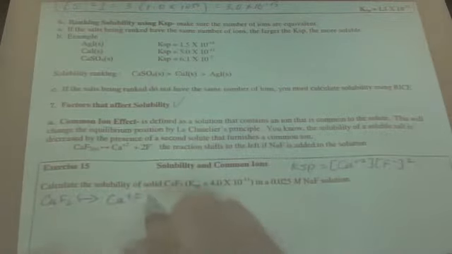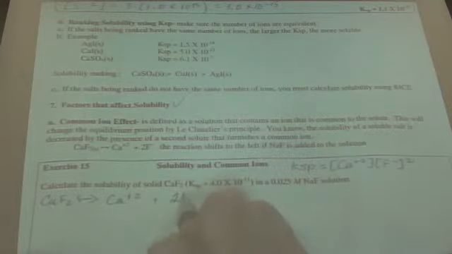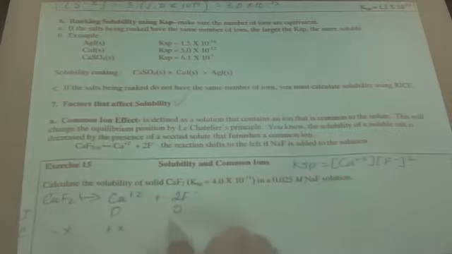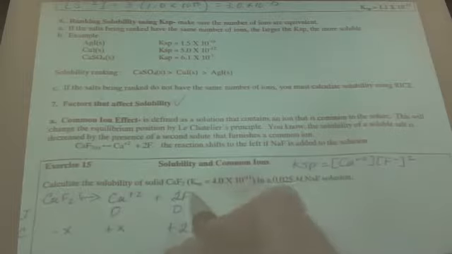Initially, I have none of this. The change at equilibrium is this goes down, this goes up, and this goes up like that. Oops, I have some of this on mine. There we go. Got it?